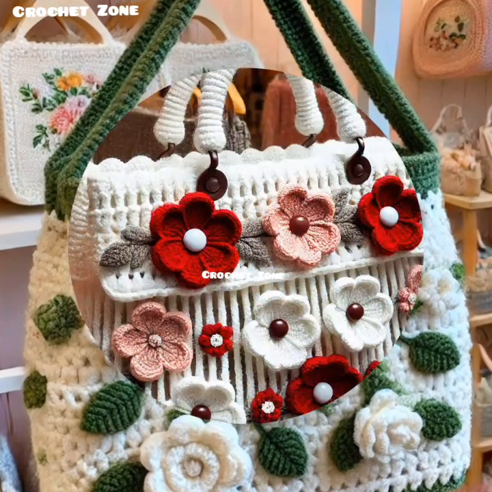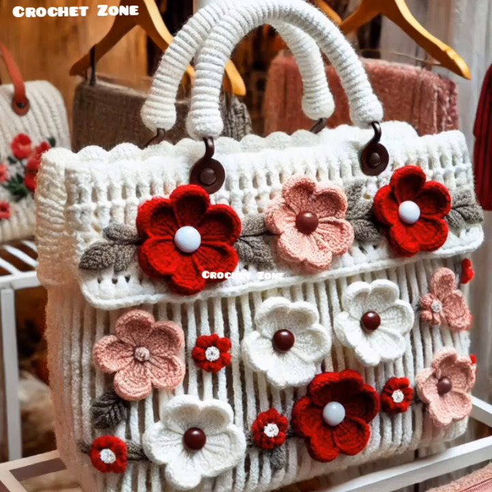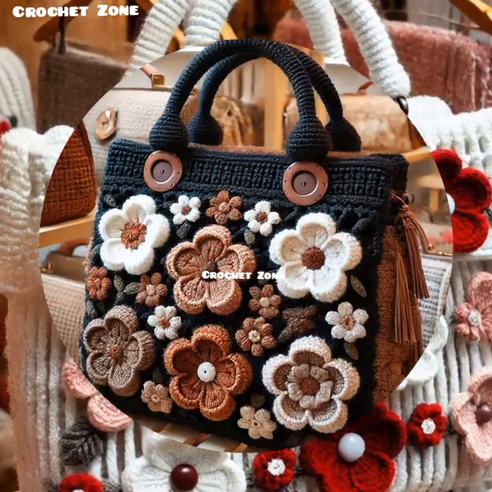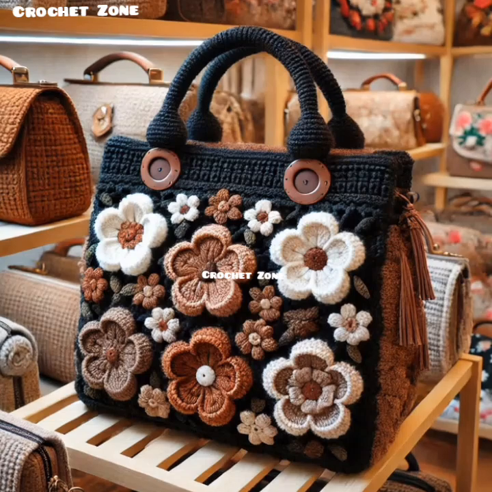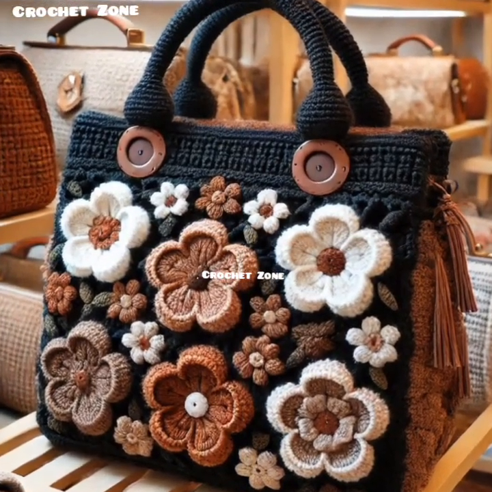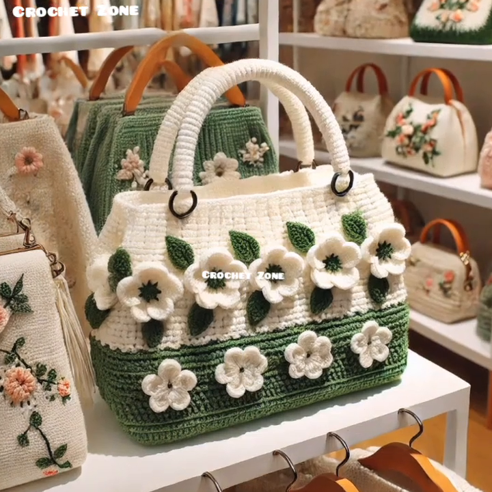Finish edges neatly. Use slip stitches or single crochet for a clean and steady edge. Block your bag. Shape your bag by wetting and pinning it to dry, ensuring a polished and even finish.